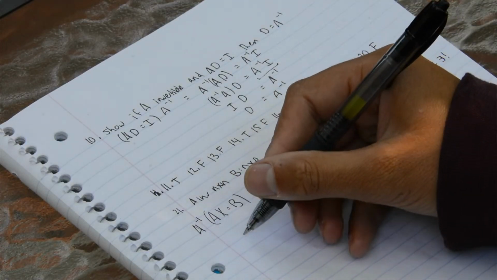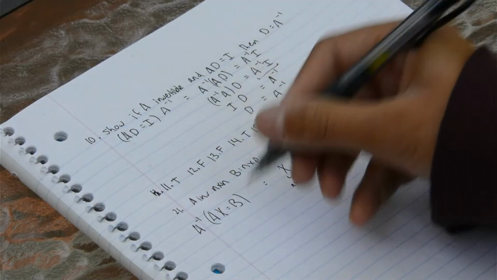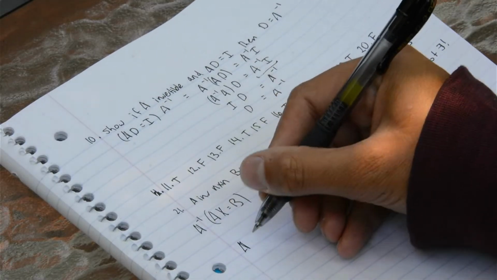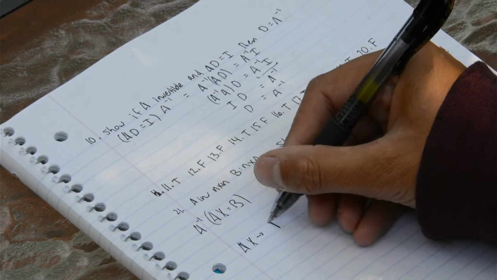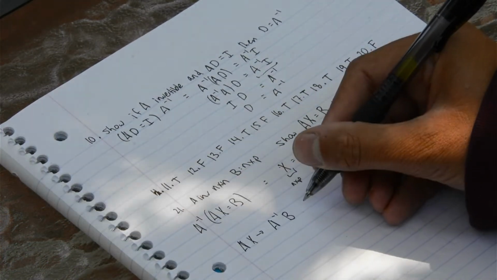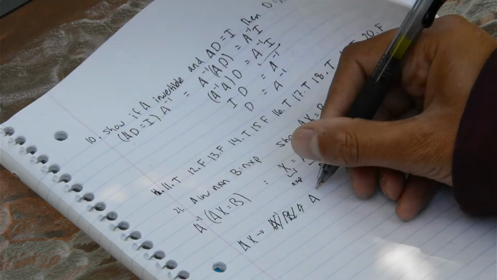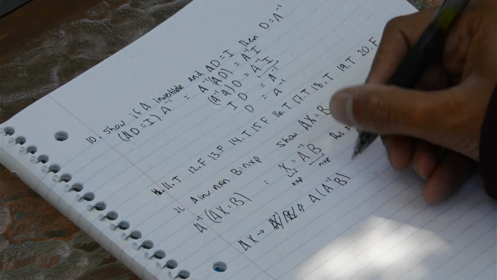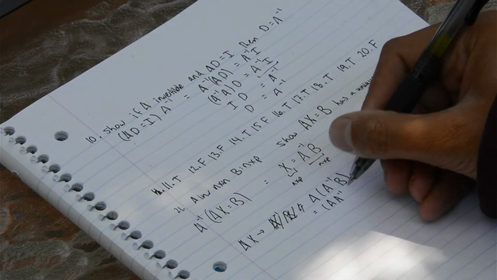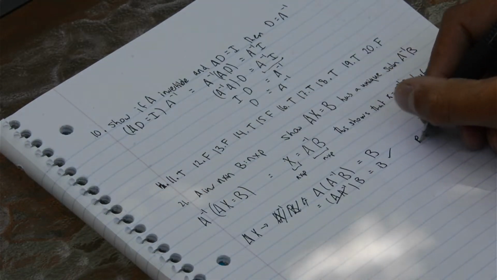We plug it back in just to double check, so you get back the original equation, AX, which becomes A times A inverse B, is it equal to B? So this is equal to A A inverse, B, equal to B. These cancel, and then we're good. So this is existence.